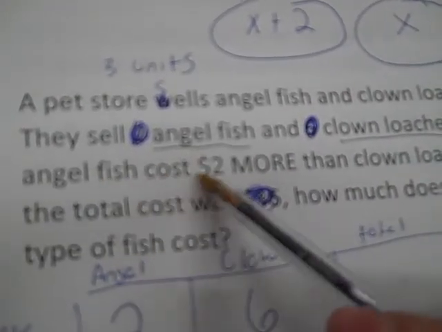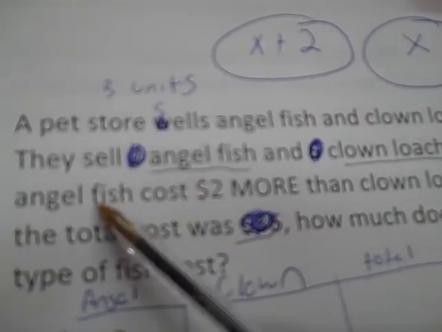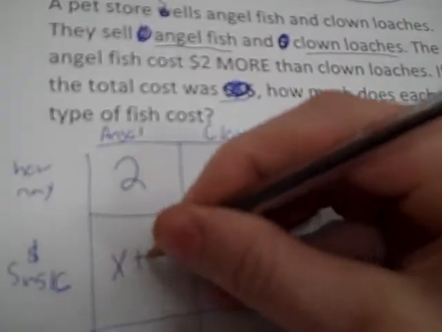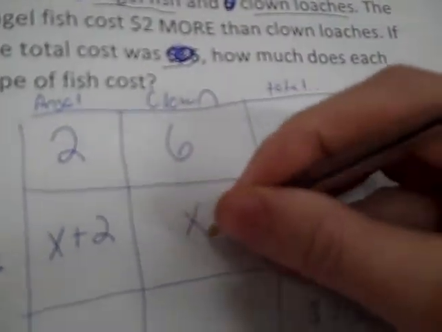Okay? These will be what I put here. But I have to put it in the right place. Now, what costs $2 more? It says the angelfish costs $2 more. So the angelfish gets the x plus 2. And then the clownfish gets just the x.